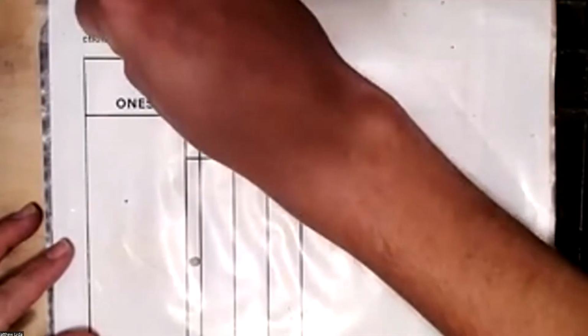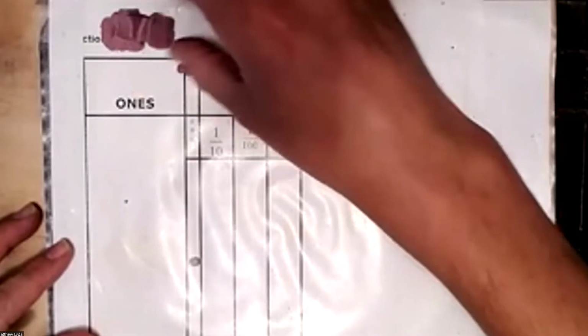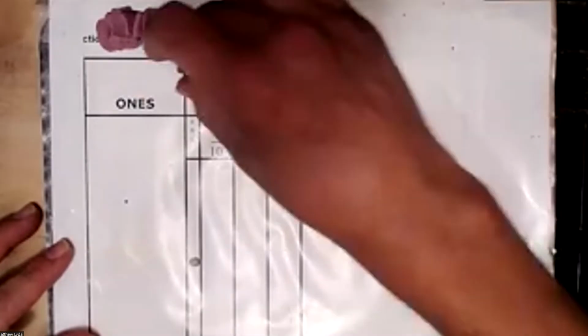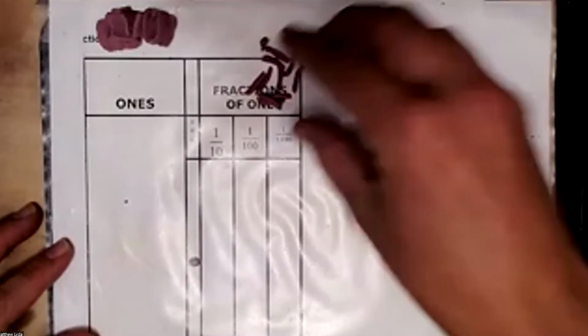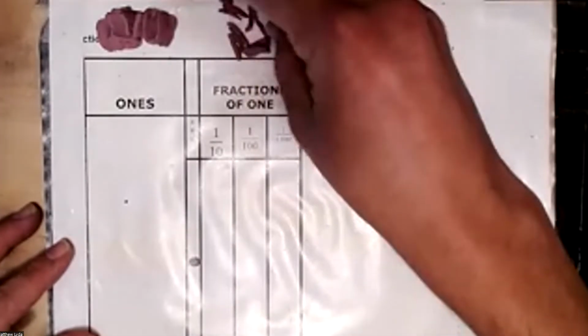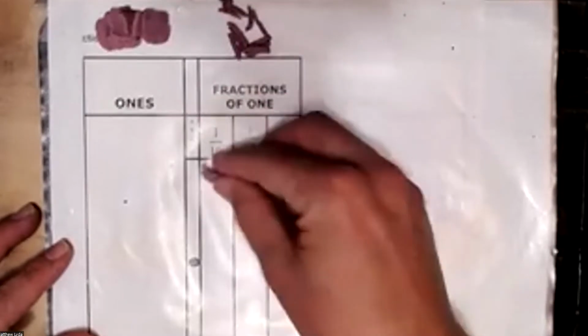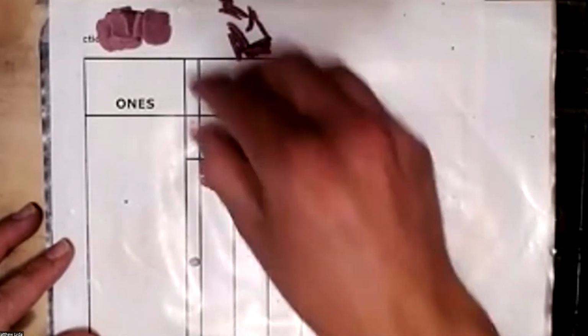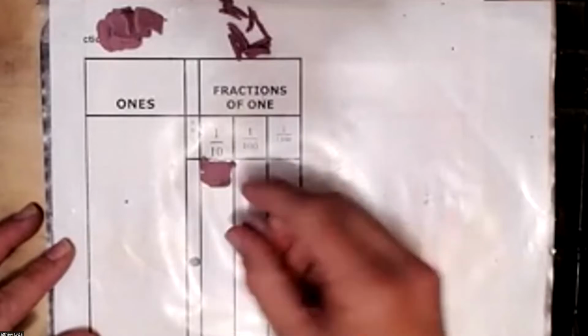So here we go. I was actually working on this today with a student. What I did is I took a cube of clay, and we divided that cube into 10 pieces, and this is what we got. We got these little slices. So these are our tenths.